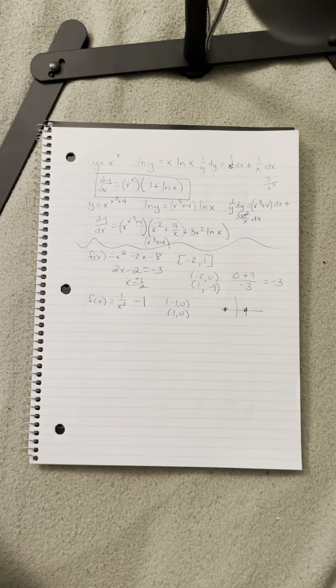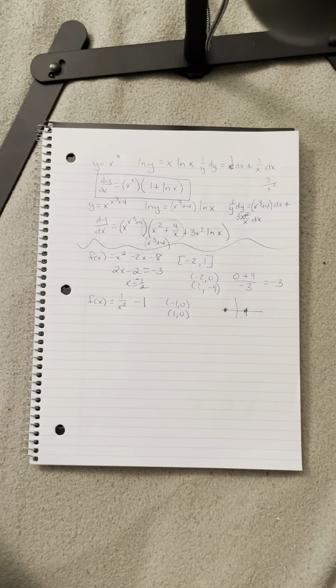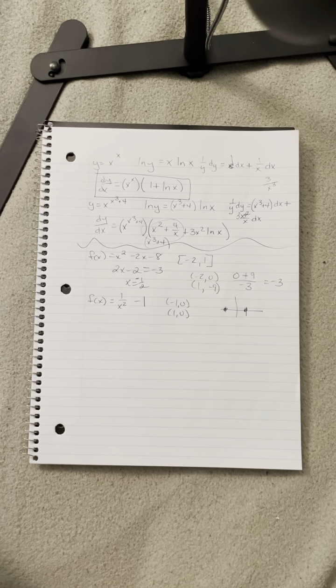Okay, so here's my problem. The mean value theorem requires the function to be continuous. Is it continuous between -1 and 0? Well, if I try to plug in the 0, I get 0 in the denominator, which is a problem. So it fails the continuity test. So no, the mean value theorem cannot help me at all.